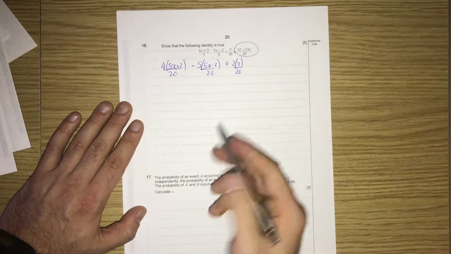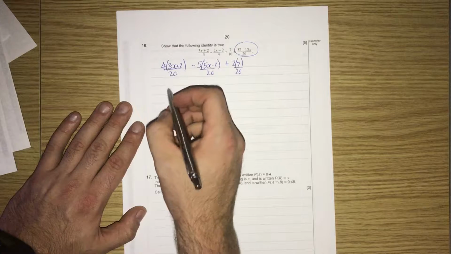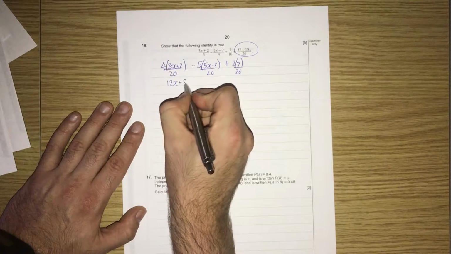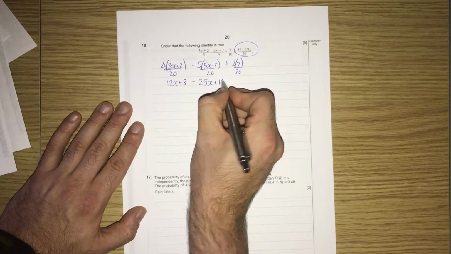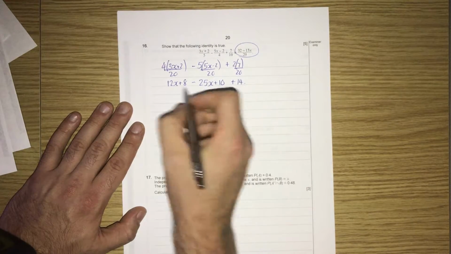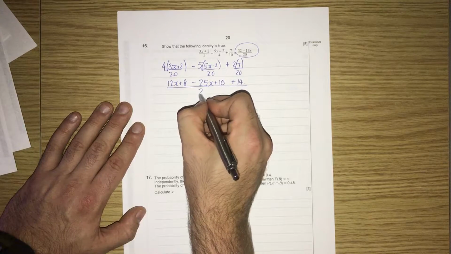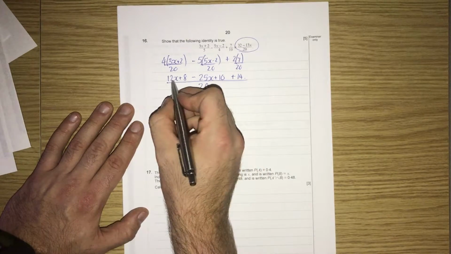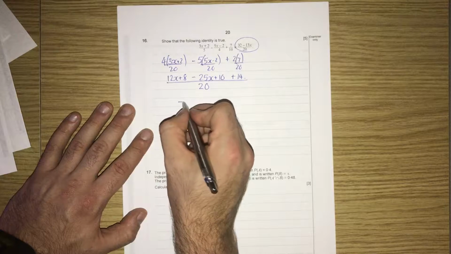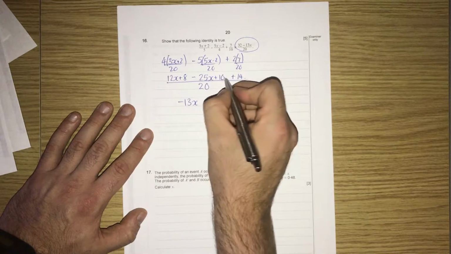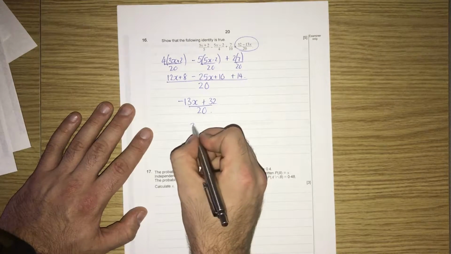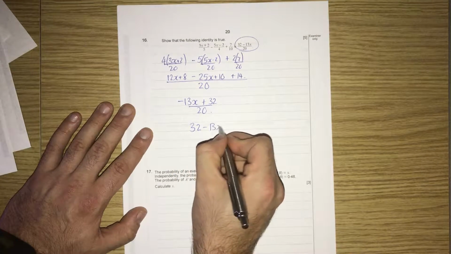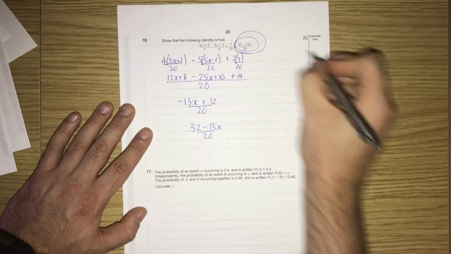I'm going to leave this as it is, and all I'm going to do is work this out to prove it's the same as that. So I get 12x plus 8 minus 25x plus 10 plus 14, all now over 20. So 12x minus 25x is minus 13x. 8 plus 10 plus 14 is 32, and I have this over 20. Now that is the same as saying 32 minus 13x over 20, which is what I was trying to show, and therefore I've proved it.